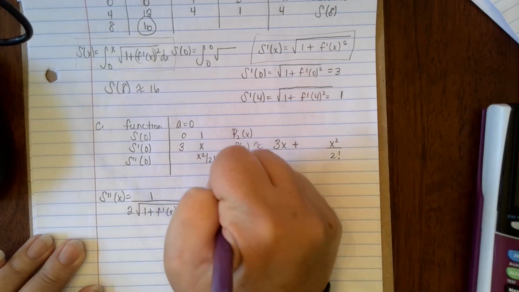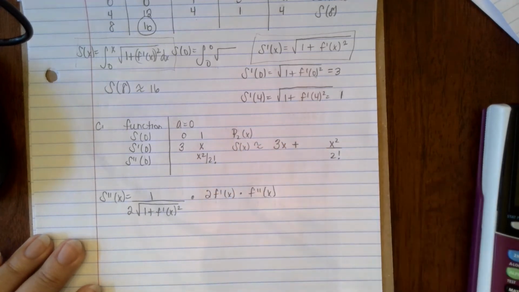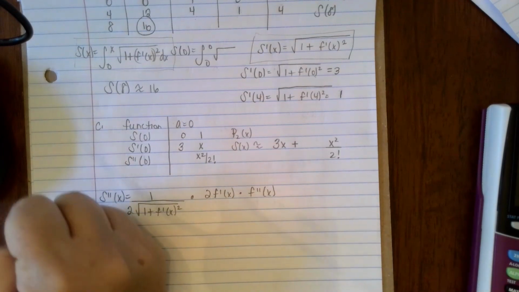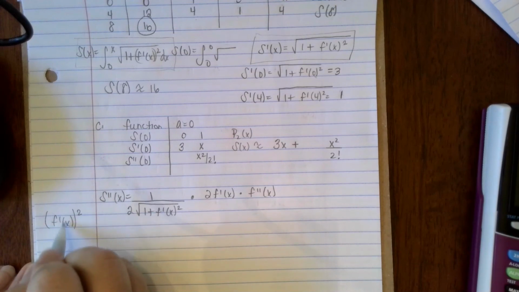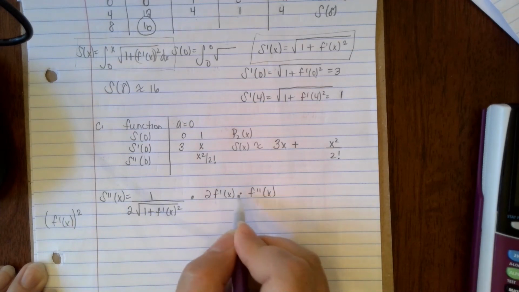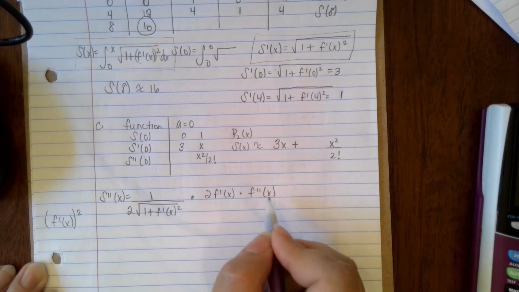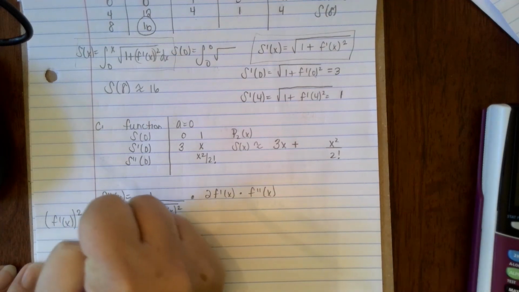2 times f prime of x times f double prime of x. Okay? Because you've got the chain rule of f prime of x quantity squared, so that's your u. The derivative of u squared is 2u, so there's your 2u times the derivative of u, well, that's the second derivative. Now, we want to find s double prime of 0.